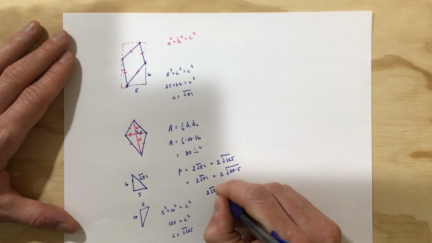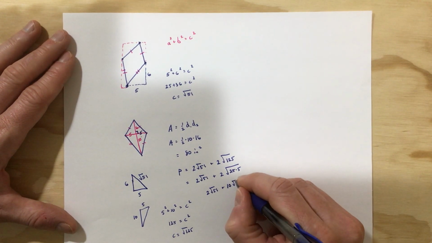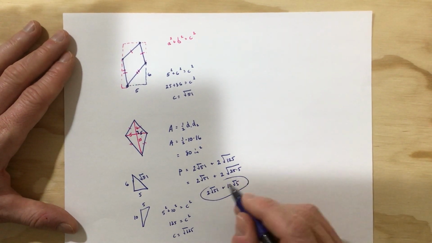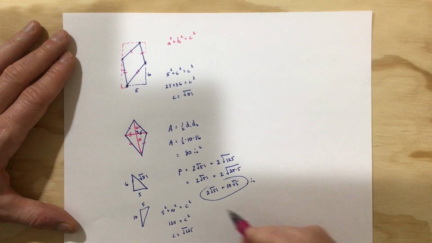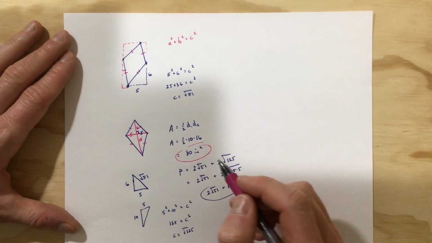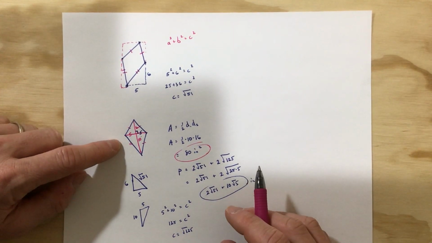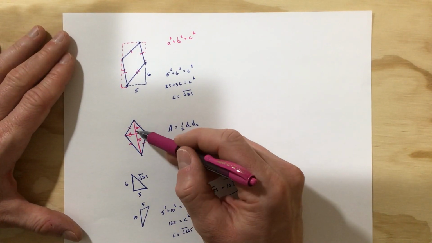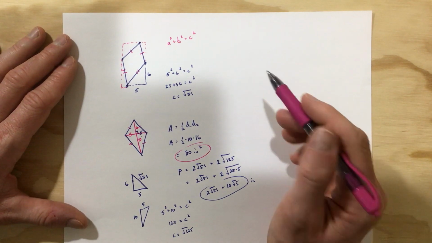So that's 2 square root of 51, and then square root of 25 is 5. 5 times 2 is 10. But you'd have to stop there, okay, because you couldn't go any further than that. If you wanted to go to decimal, that would be fine. So that would be the perimeter. That would be the area. So we can find perimeter. We can find area. Again, the nice part is that this is 90 degrees. Once you know that's 90 degrees, you can do all sorts of things.